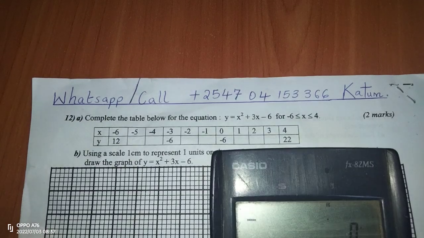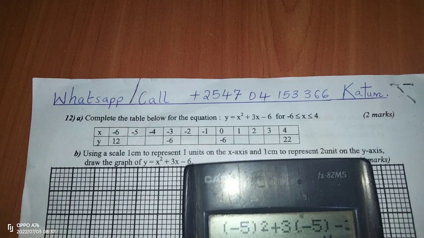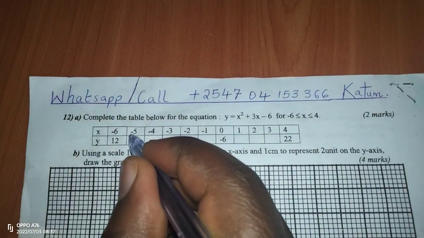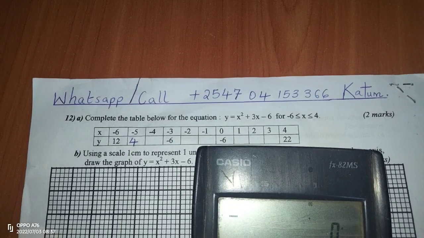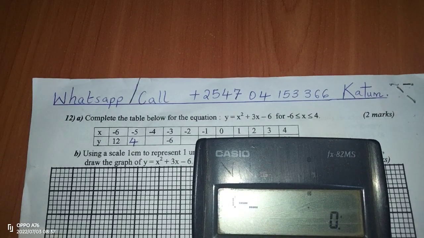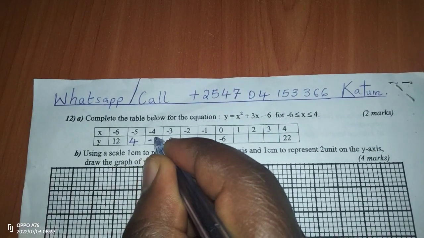If now we fill -5 for the value of x, -5 squared plus 3 into -5 minus 6, this will give us +4. So in the next, we will have +4. Then we have to use -4 again to get the value of y. -4 squared plus 3 into -4 minus 6. This gives us -2. So this is -2.